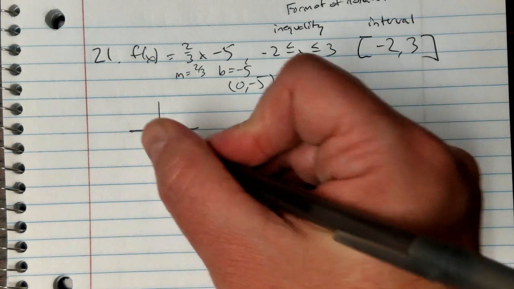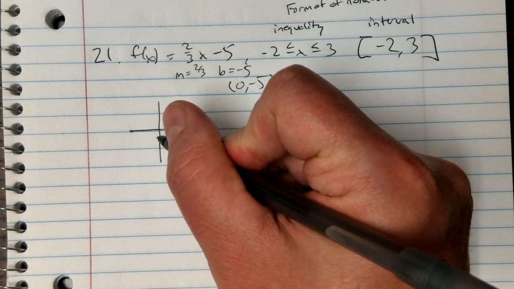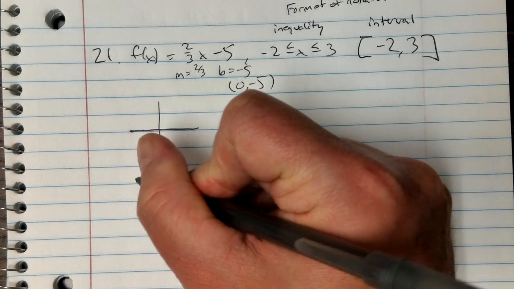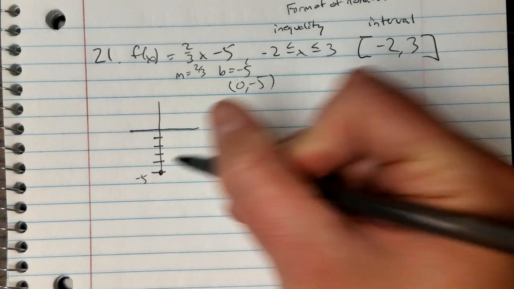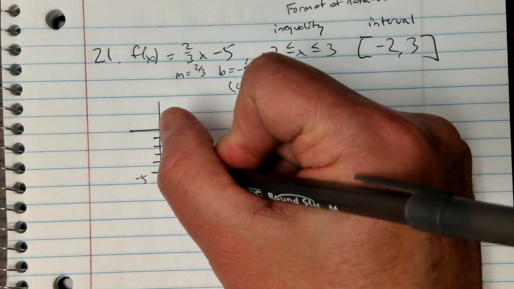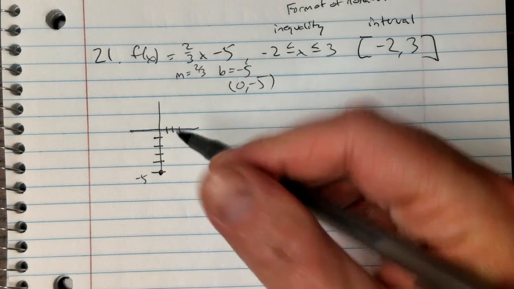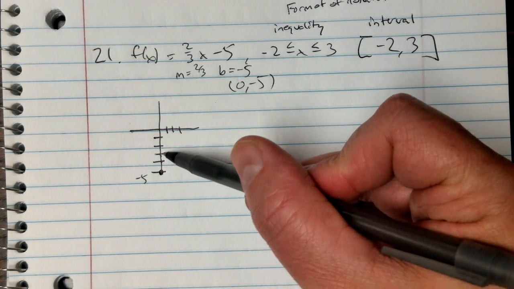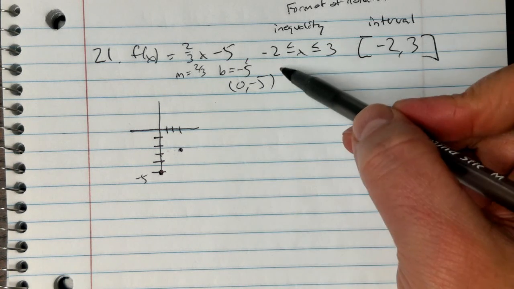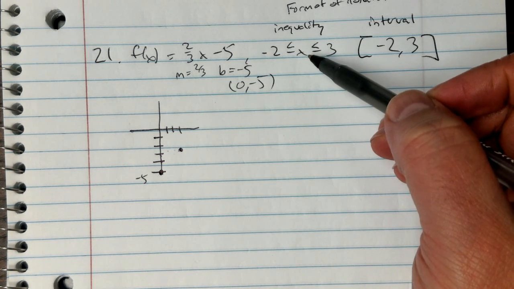So we always start with the y-intercept. 1, 2, 3, 4, 5. So this is negative 5. Put a dot. And this is rise 2 and run 3. So 1, 2, 3. Okay, so we go 1, 2, and then 1, 2, 3. And it does include those points.